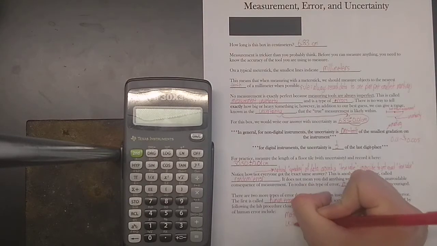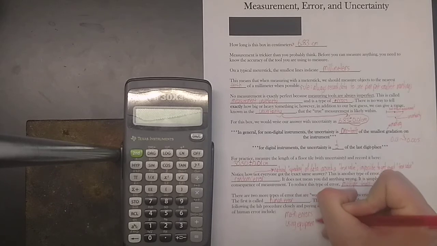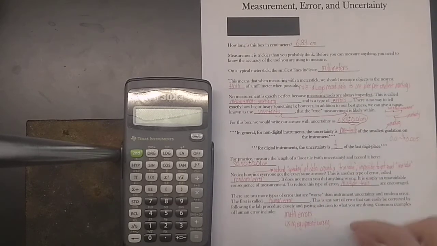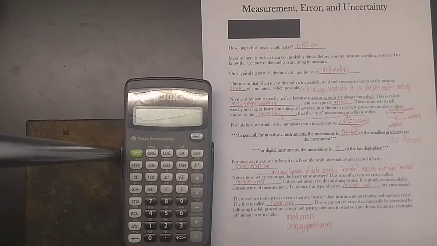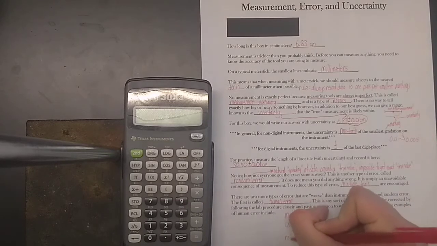Using equipment wrong. If you're using equipment in a manner that is inconsistent with what you are supposed to be doing, or you're reading it wrong, or you're using it for some purpose that it wasn't intended for, that is a human error. That's unacceptable.